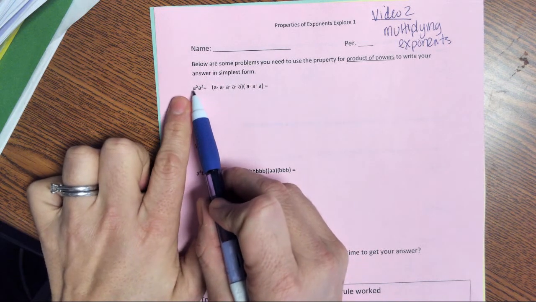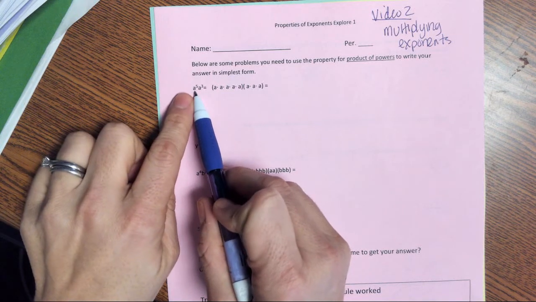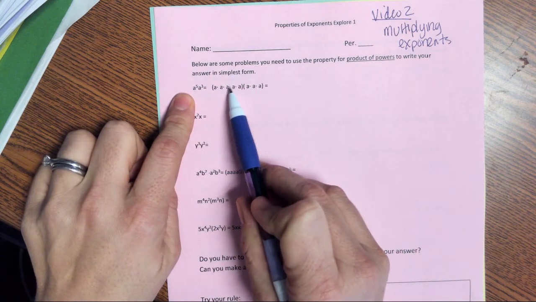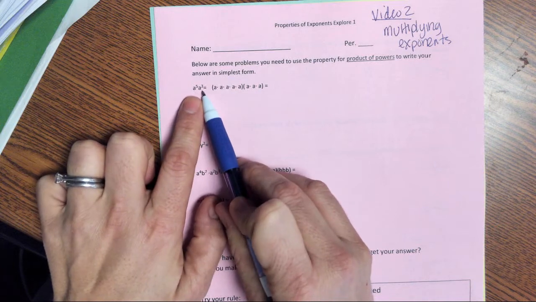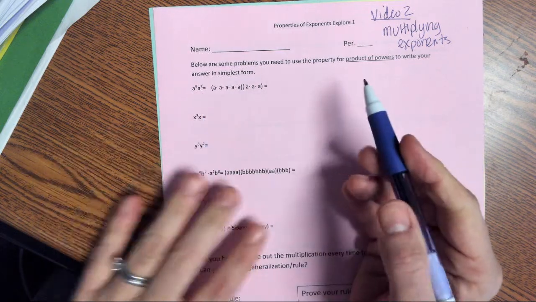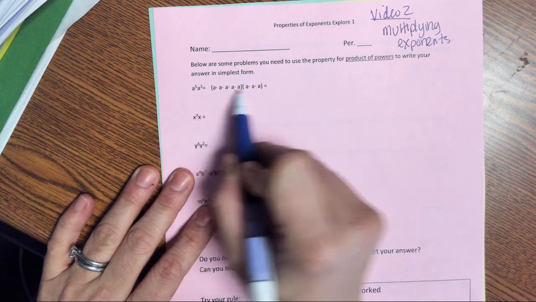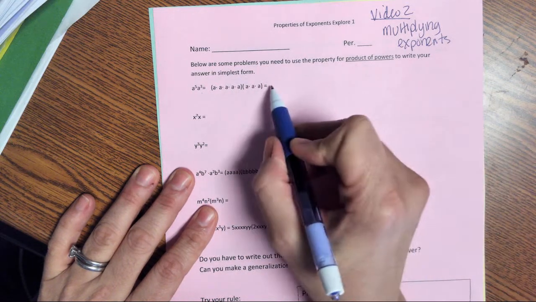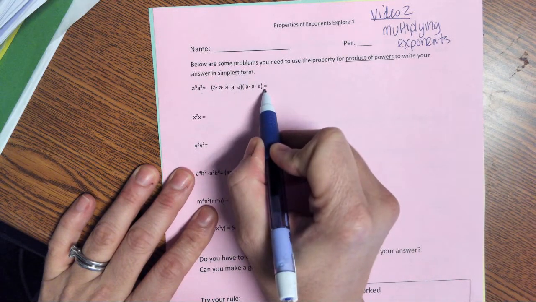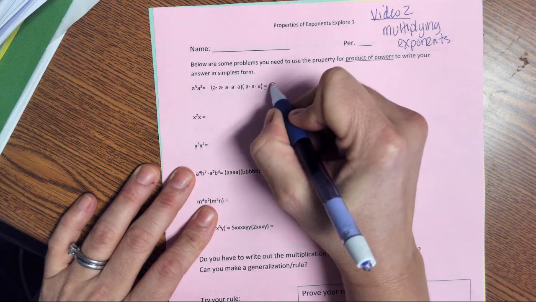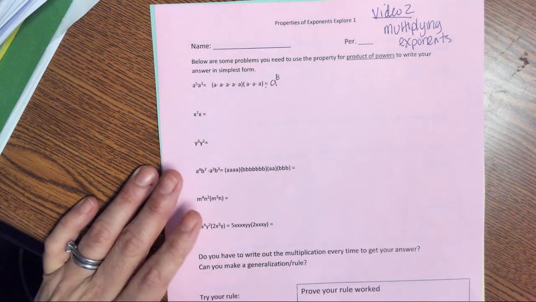So, from video 1, you should have remembered a to the 5th power is represented by a times a times a times a times a, and a to the 3rd power is represented by a times a times a. So your final answer, in simplified form written as exponents, you have a total of 8 a's being multiplied together, so you write that as a to the power of 8.